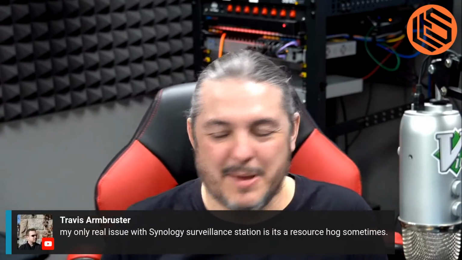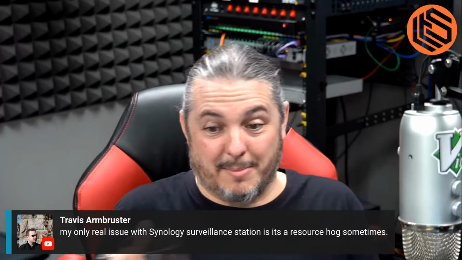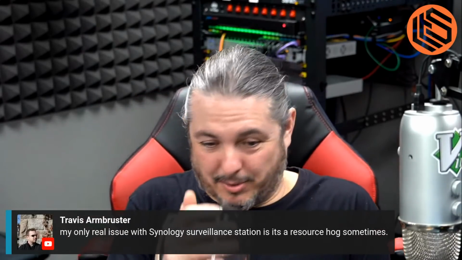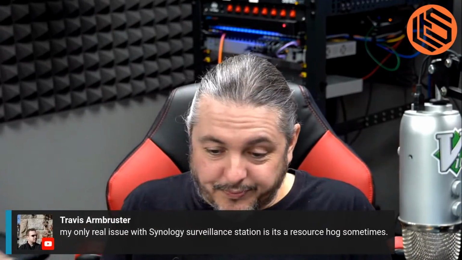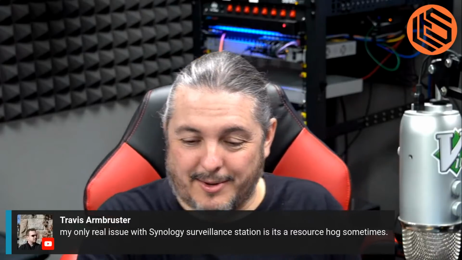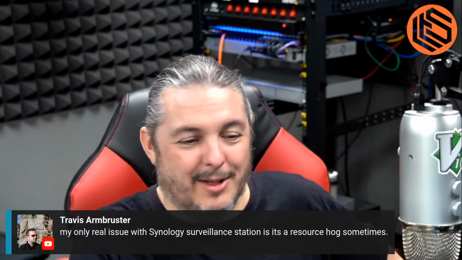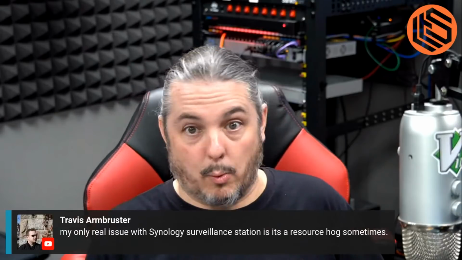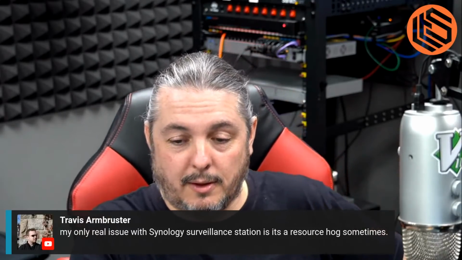Yes, it can be a bit of a resource hog. There is no doubt about that. My Synology at any given moment is definitely using a decent amount of resources. It is what it is. I don't really have a solution. Buy a bigger Synology has been my solution. I mean, we've got some bigger installations. They work well. So there's other ones out there.